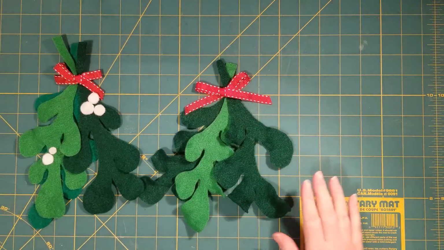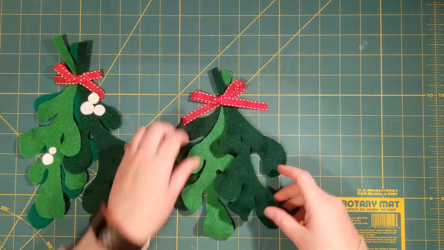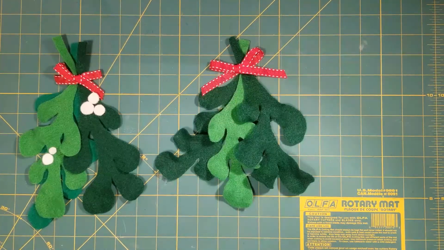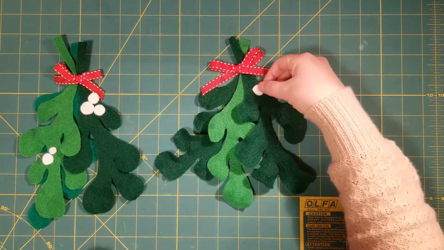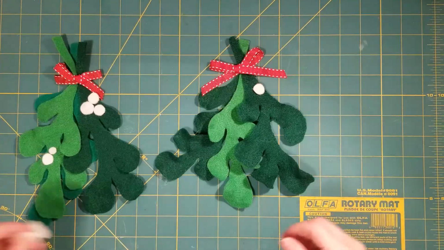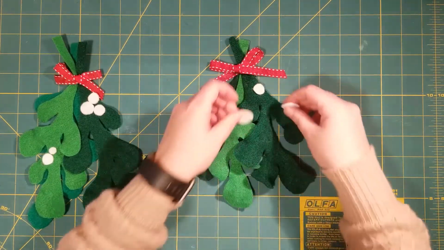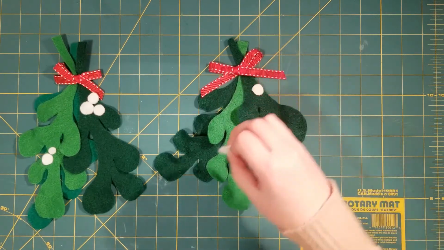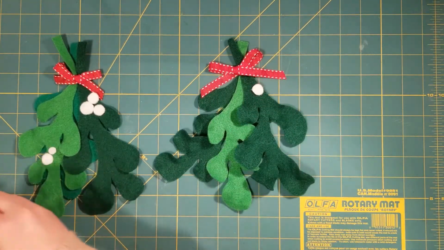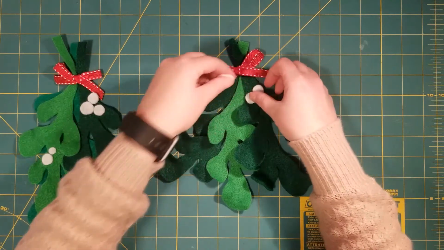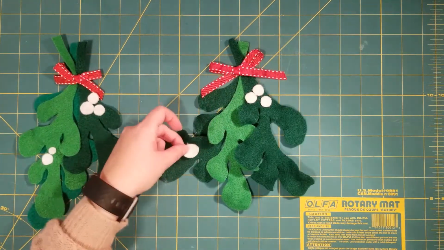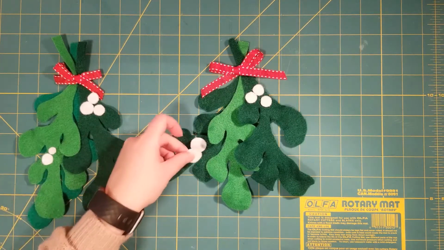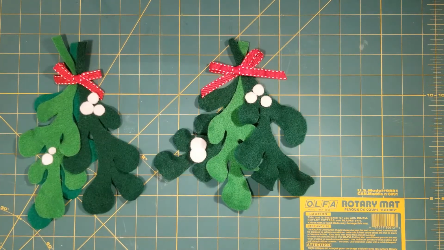The reason why I did that is so that it would hold everything together while I get ready to put my berries on. I'm just going to place them out to see size-wise and position-wise where I want them. I might even cut down some of the berries to a smaller size, or use a smaller size that I have. You can vary the sizes. You can put them on in different locations, whatever works best for you.